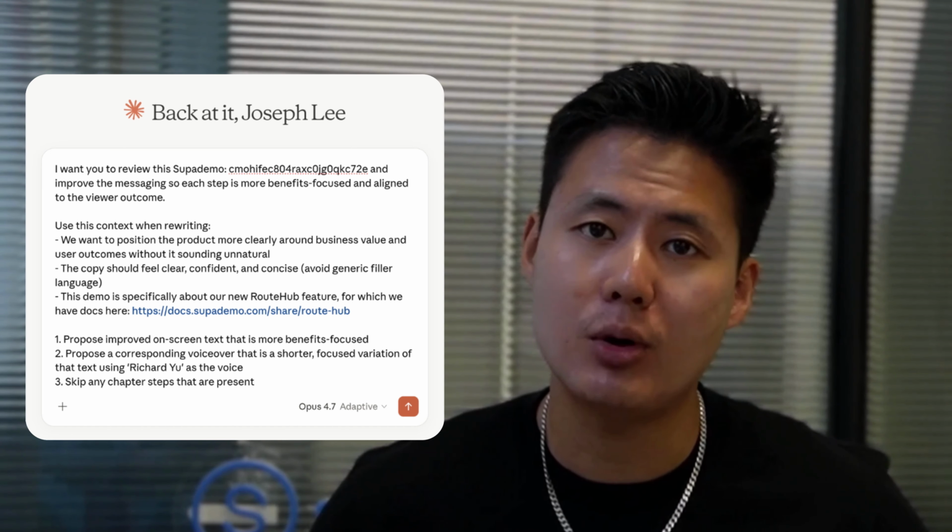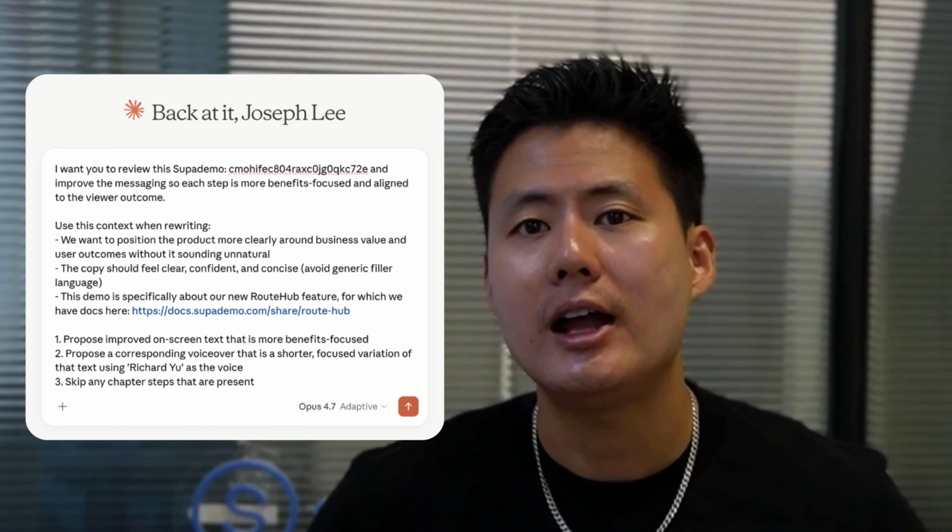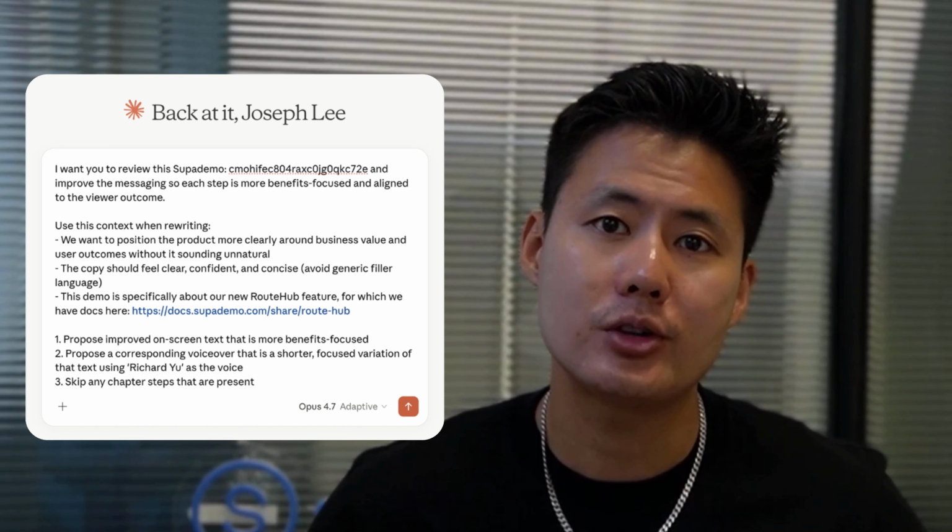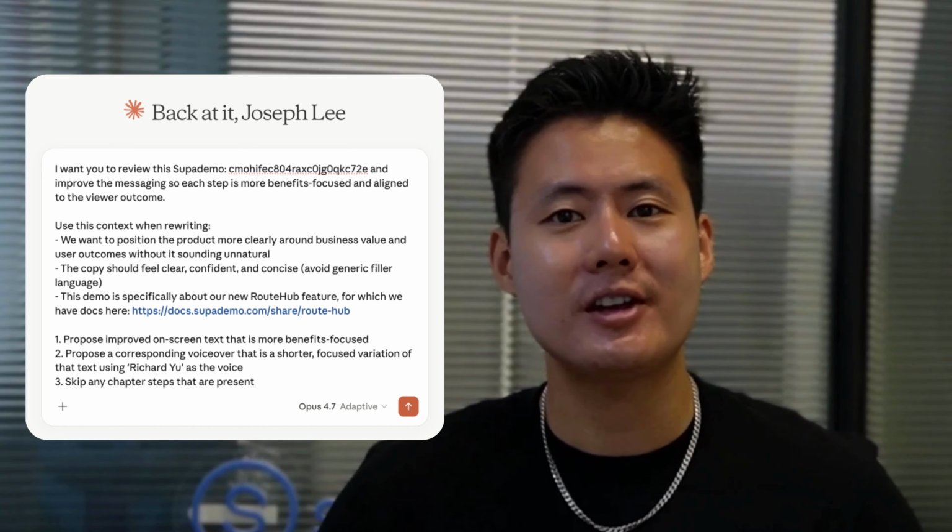For each step, propose on-screen text improvements and a corresponding voiceover using Richard Yu as our preferred voice narrator, and skip chapter steps because we don't want to personalize those. We want to output the proposed changes in a table before completing.